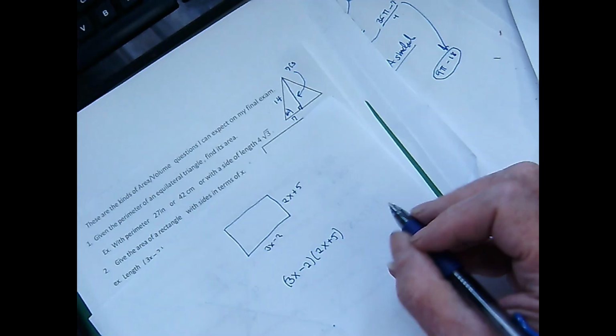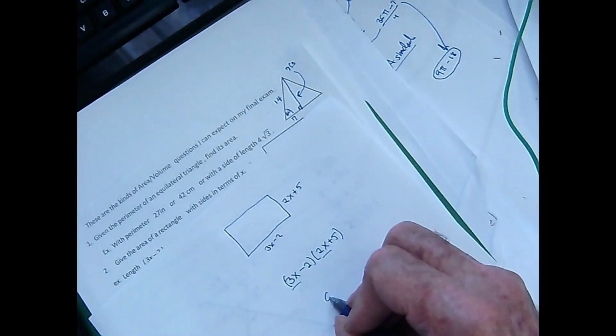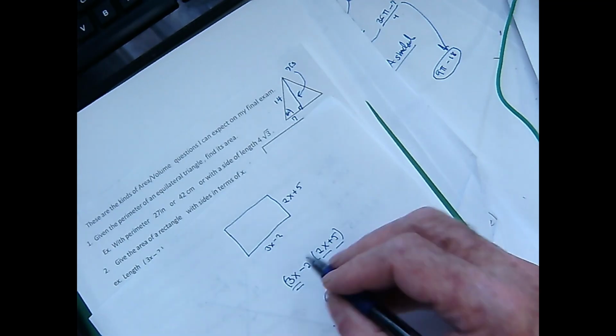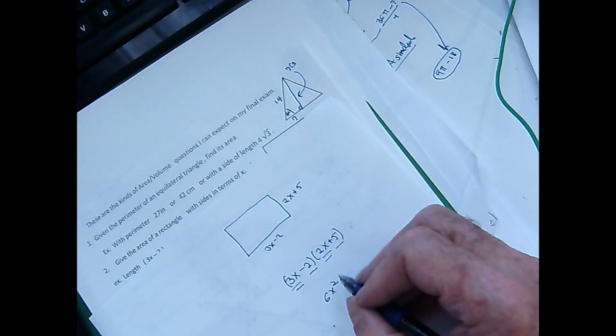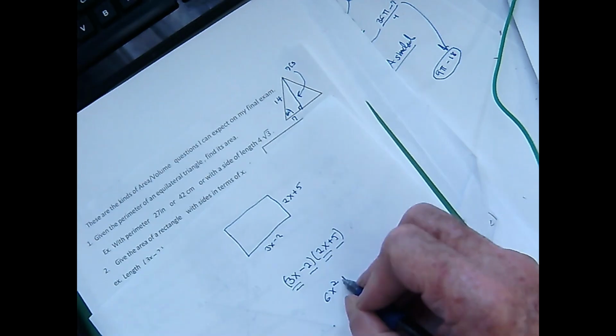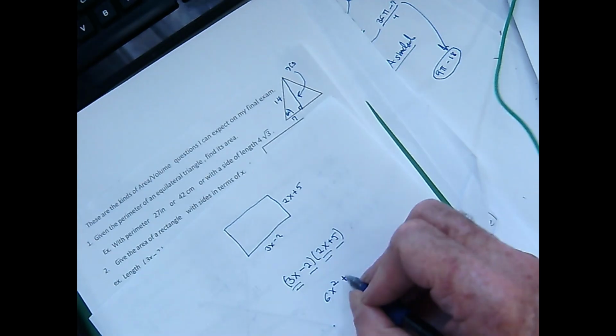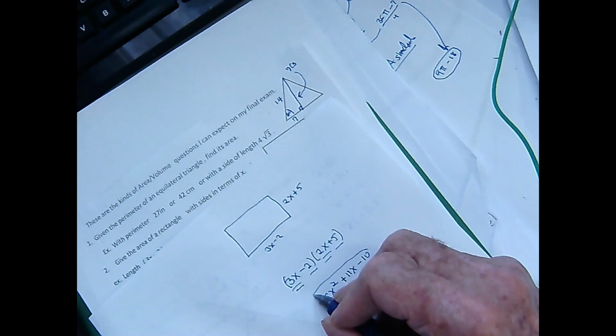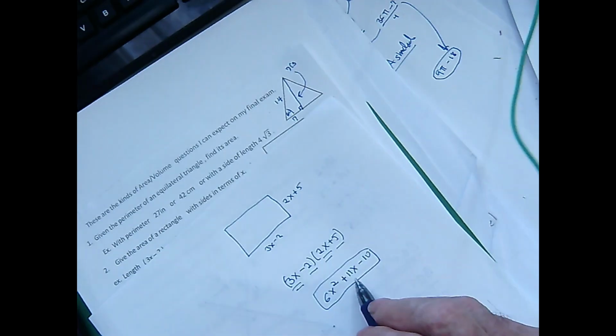First term here times first term there, that'd be 6x squared, huh? The outside terms are going to give us a positive 15x. But the inside terms yield a negative 4x. Positive 15 and negative 4 can be a positive 11x in the middle. Write down more if you need to, and last times last is a negative 10. So I'd say the area of that rectangle would be 6x squared plus 11x minus 10.